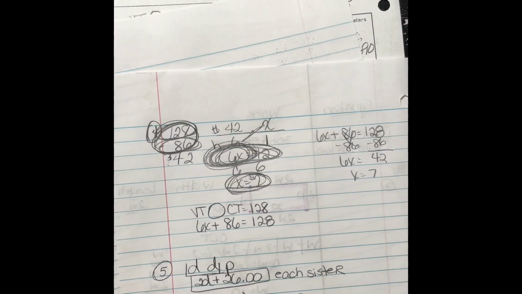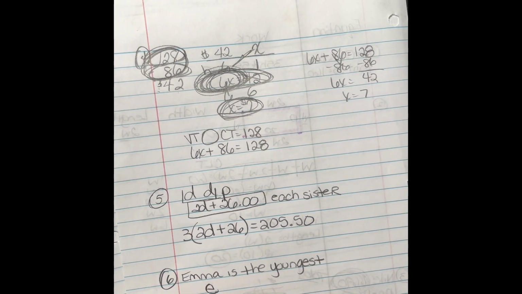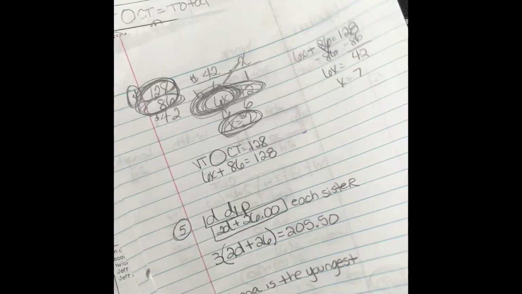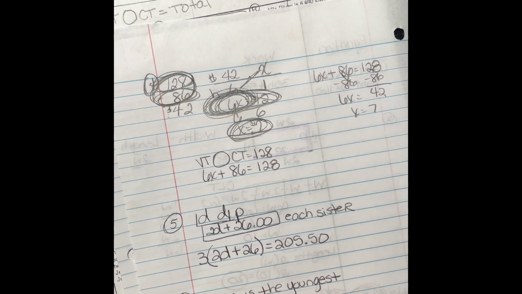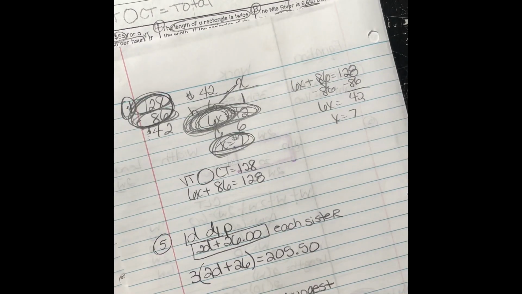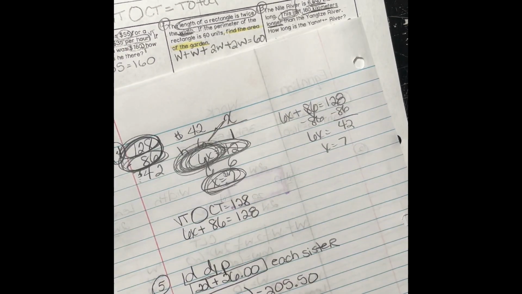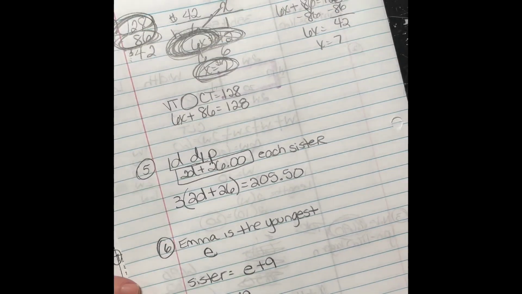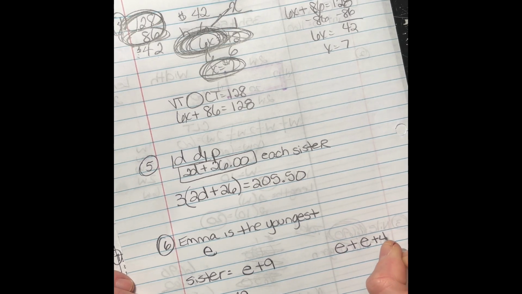Emma is the youngest. The sister, the problem says, is 9 years older. So the sister is Emma's age plus 9 years. And then their total is 49. Okay? So, what do we have? We take Emma's age, E, plus her sister's age, E plus 9.